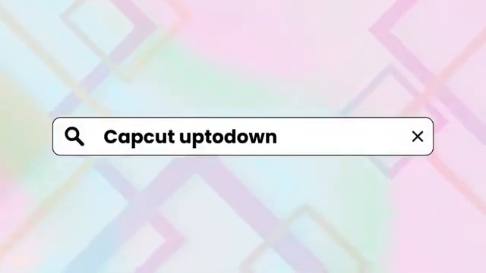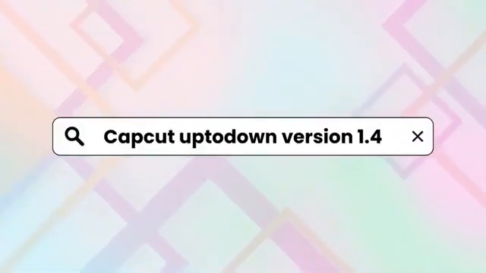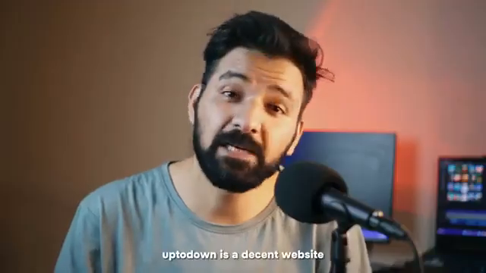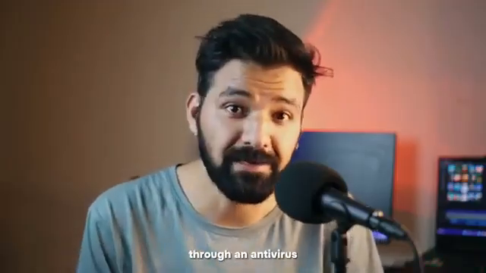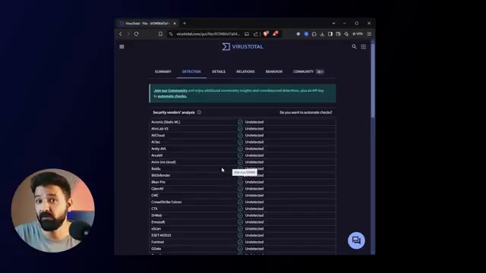First, open your browser and type CapCut Uptodown version 1.4 into the search bar and hit enter. Uptodown is a decent website to download different software, but you can also run the downloaded files through an antivirus. I normally use VirusTotal if I download any file online.